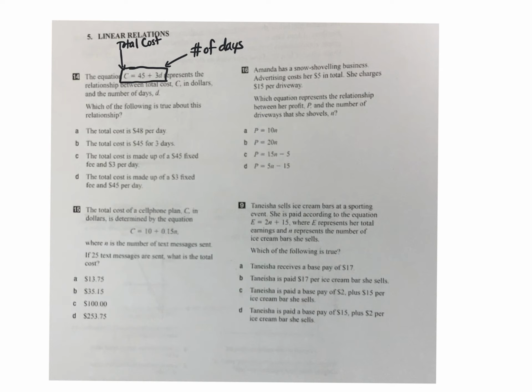The initial cost is $45, right? If 0 days have gone by, you have to pay $45. Every time a new day passes, what is the rate of change? $3. Thank you. If you can answer these questions, you will ace your exam. You understand the rate of change and you understand the initial value. So, which of these following is true?